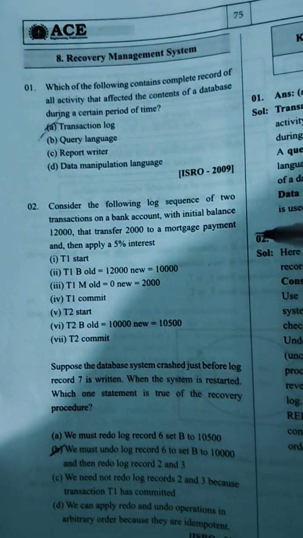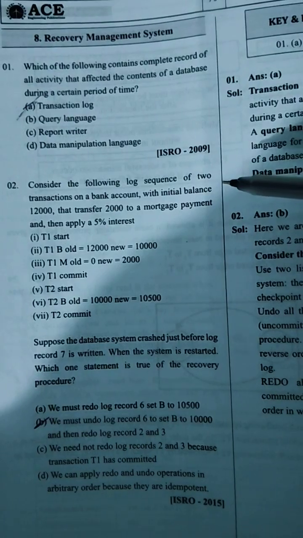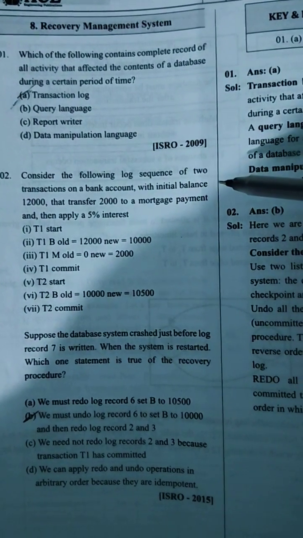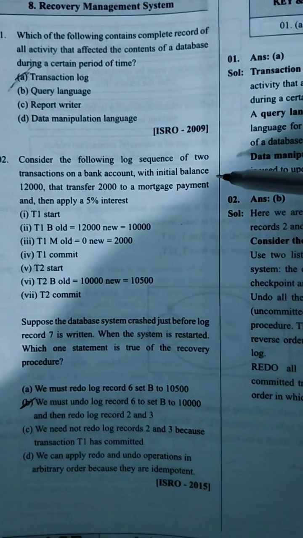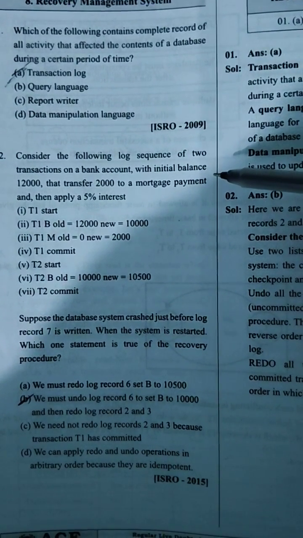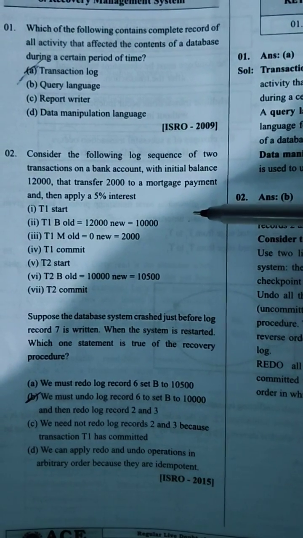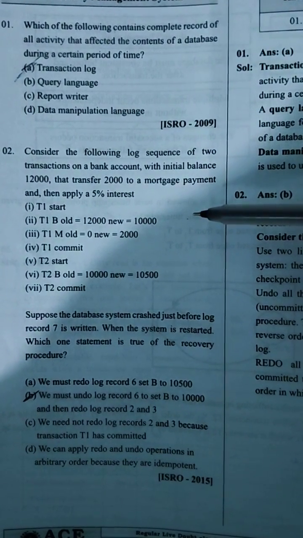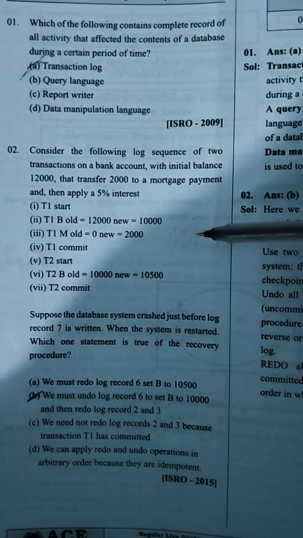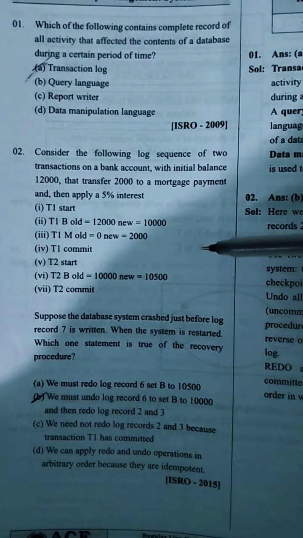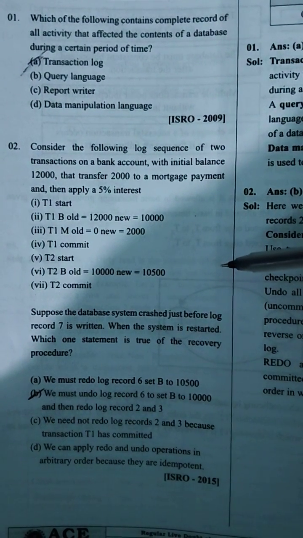Consider the following log sequence of two transactions on a bank account with initial balance 12,000, a transfer of 2,000 to mortgage payment, and then applying a 5% interest. T1 start. T1 B old is equal to 12,000, new is equal to 10,000. T1 M old is equal to 0, new is equal to 2,000. T1 commit. T2 start. T2 B old is equal to 10,000, new is equal to 10,500.